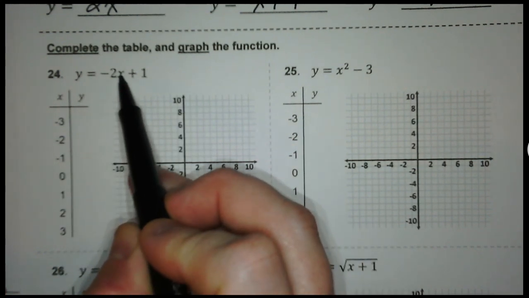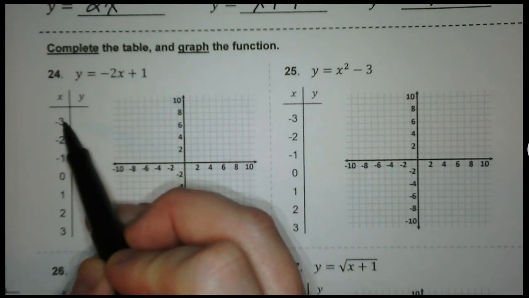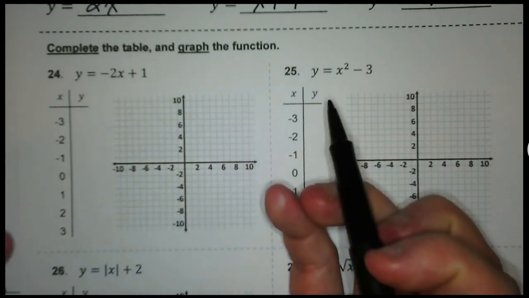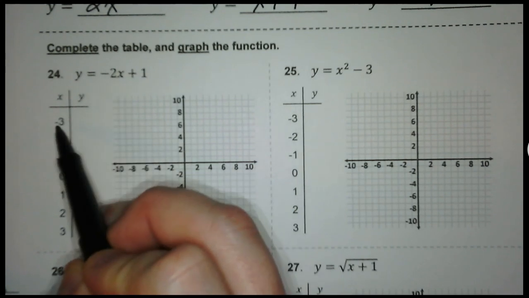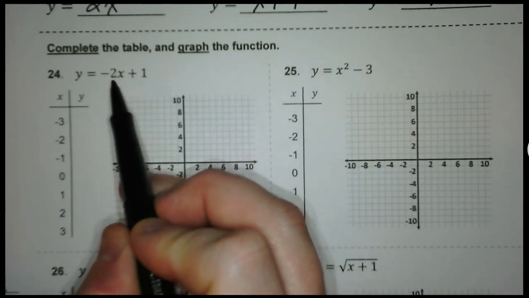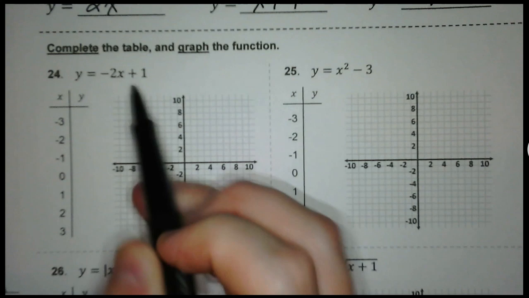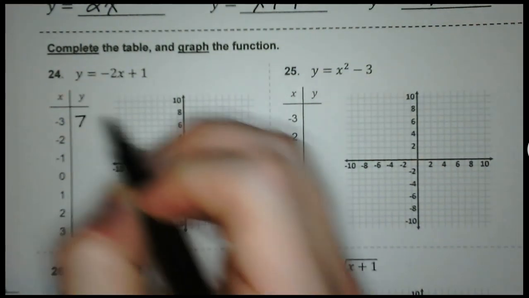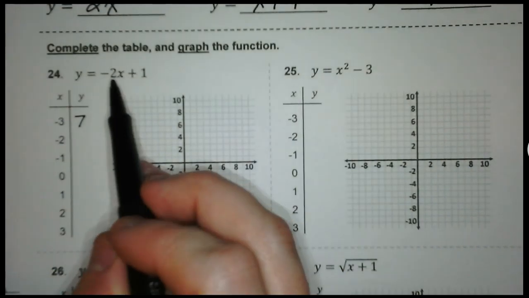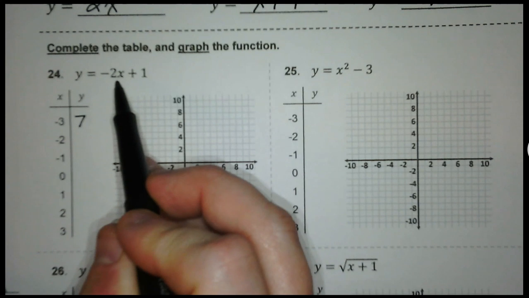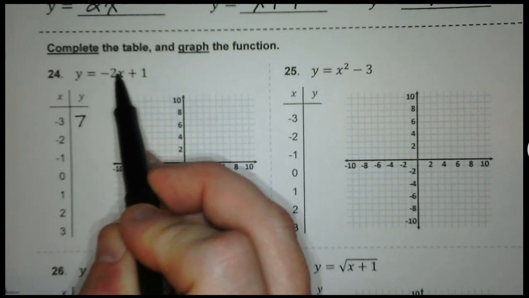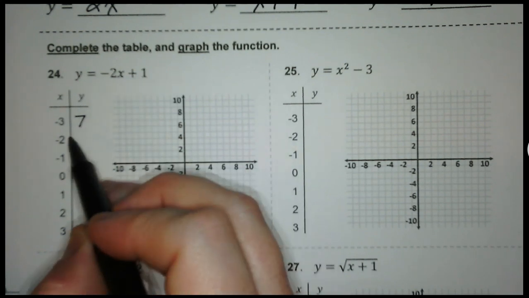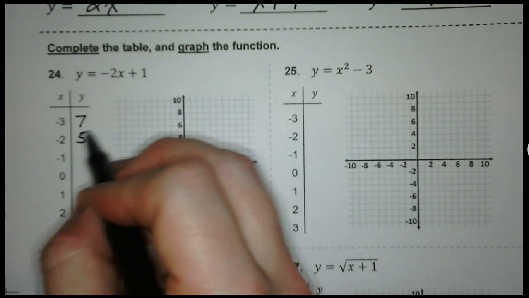If that x was instead just a -3, -2 times -3 is 6, plus 1 is 7. So if x was -3, then y would equal 7. If you plug in -2, you get 5.